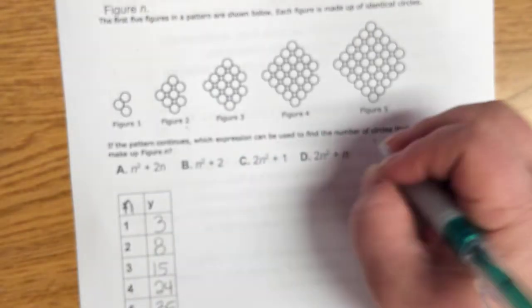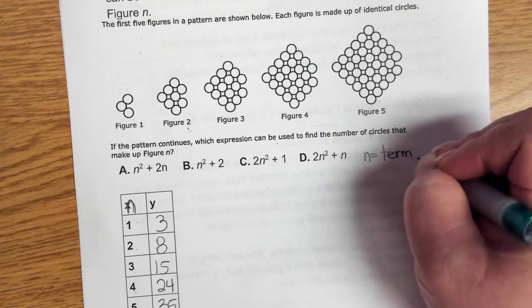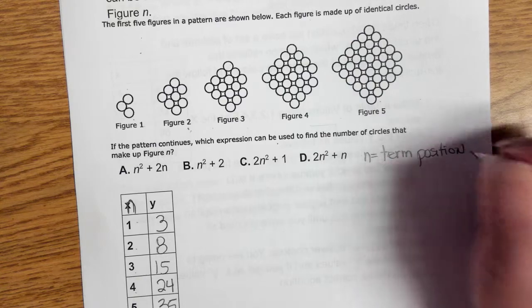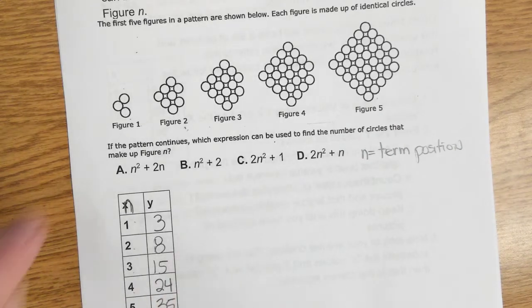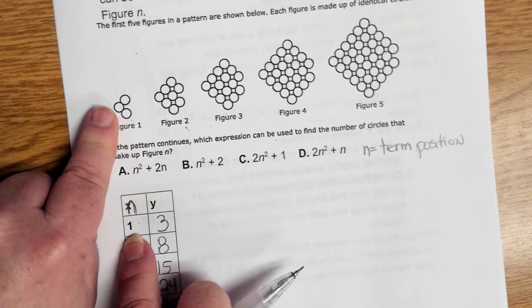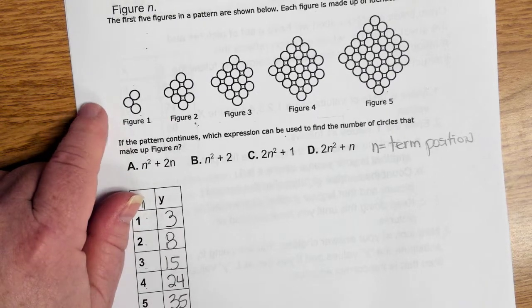N represents the term, the position, I want to say. The position the term is in the sequence. So in other words, this figure is in the first position. That's why it's n = 1. So we're going to check these, but you have to make sure you check all of them.